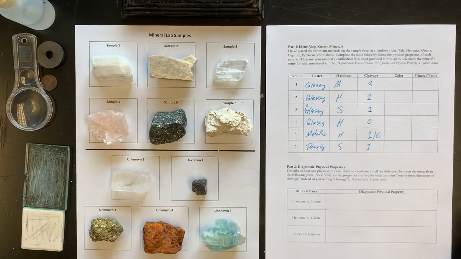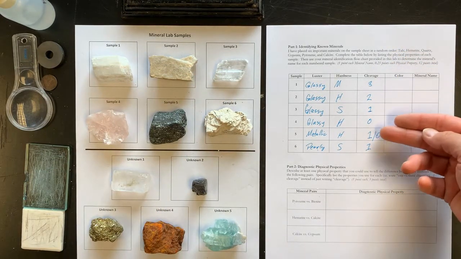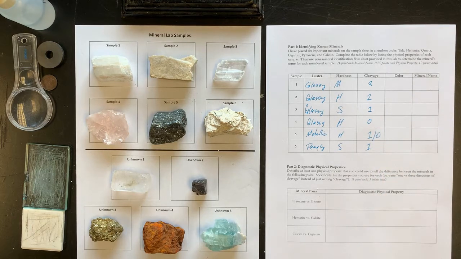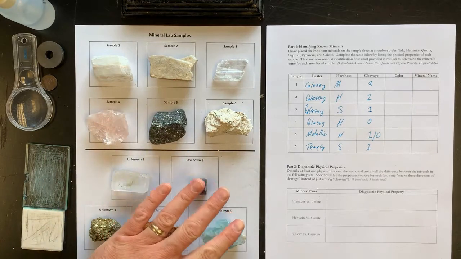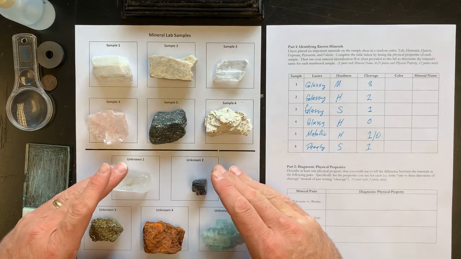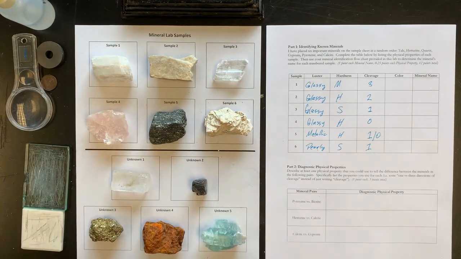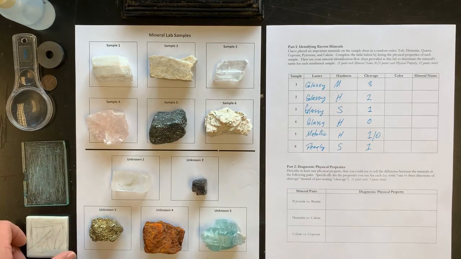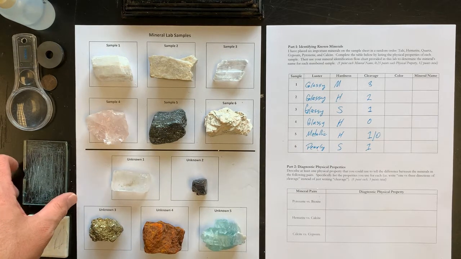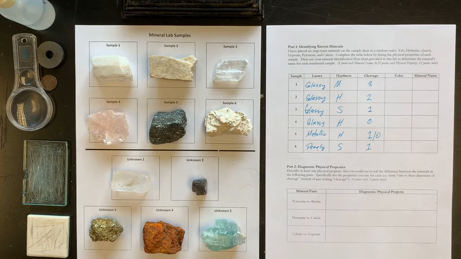So cleavage, the tendency for a mineral to break, and we went through and kind of listed these. When you diagnose your minerals, you're going to look at their lusters, you're going to look at the hardness, and you're going to look at the number of cleavage directions. And that's going to help you figure out what type or what rock type or what mineral you're going to have.